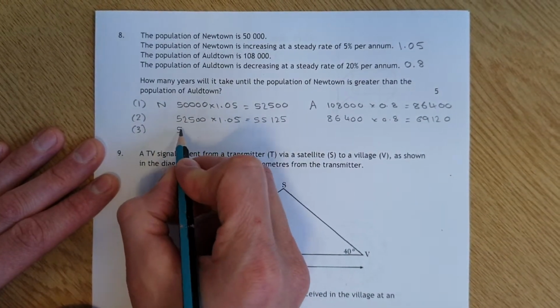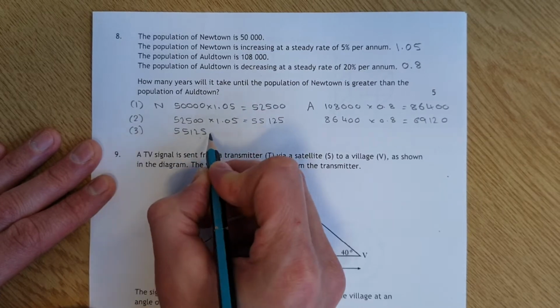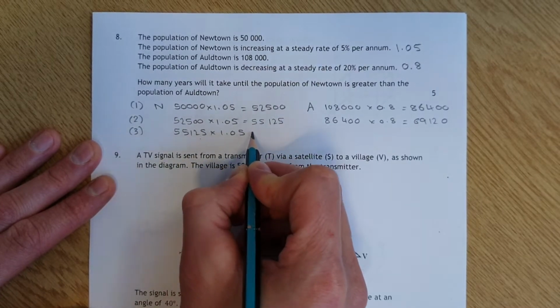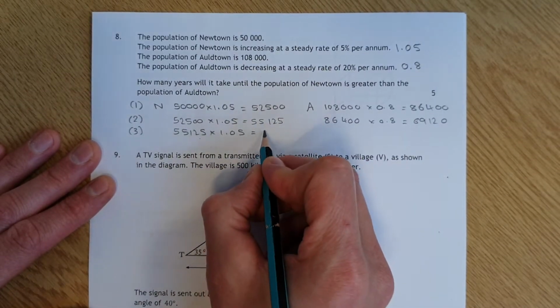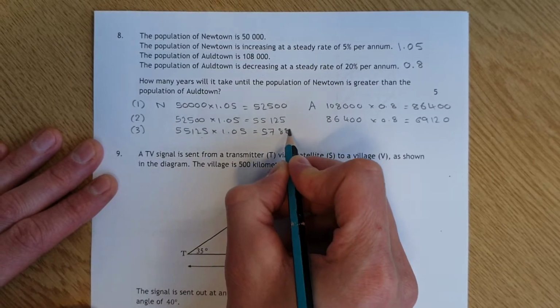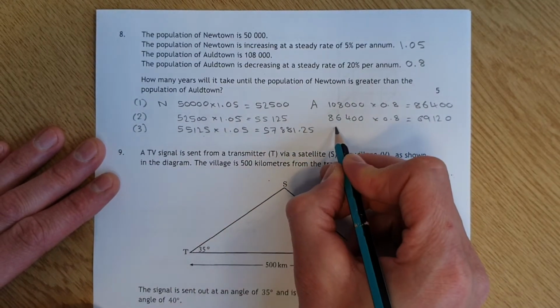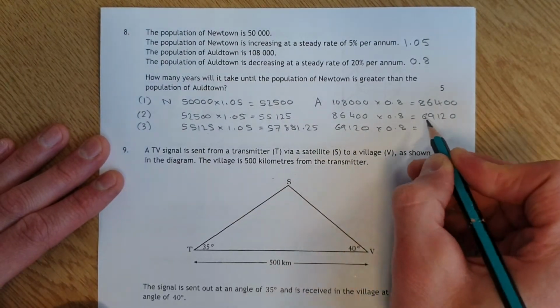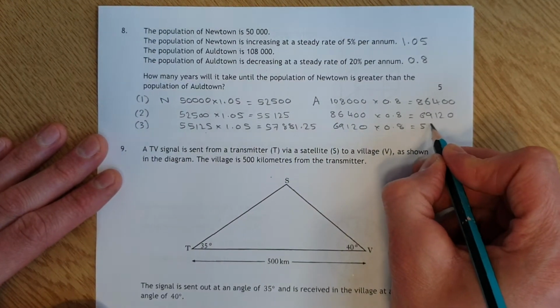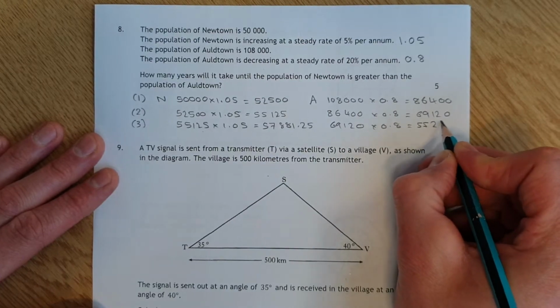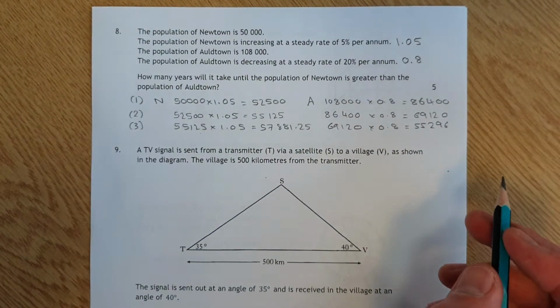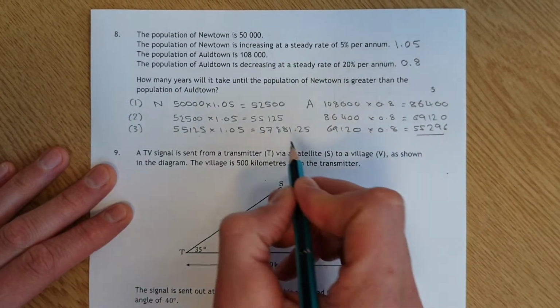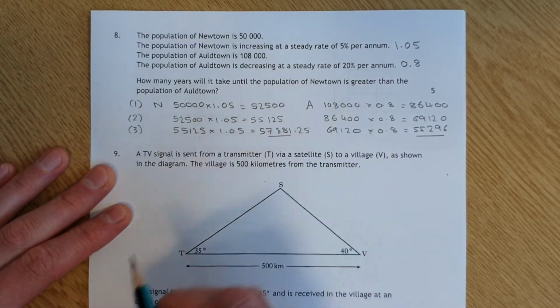So 55,125 times 1.05, and that is 57,881.25, and for Old Town that comes to 55,296. So we can see it's at this point that Old Town has a lower population than Newtown.